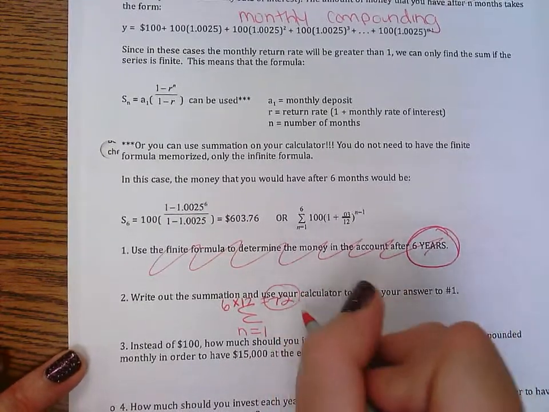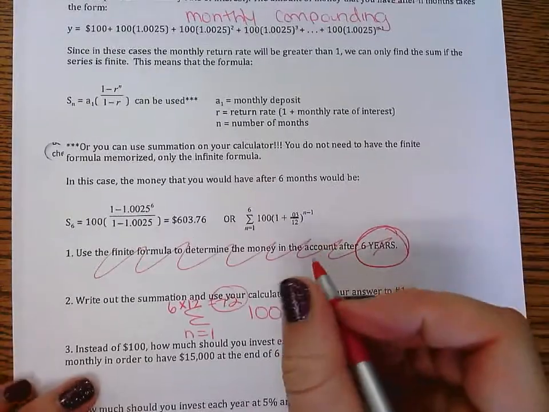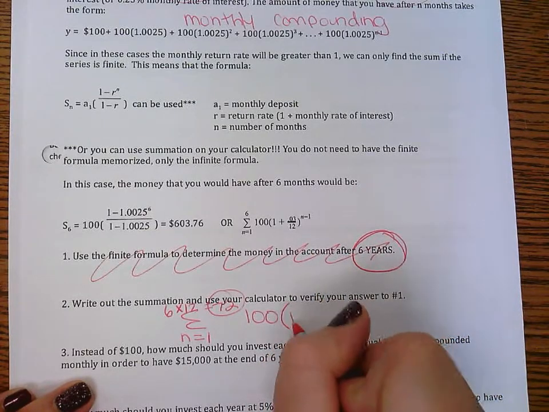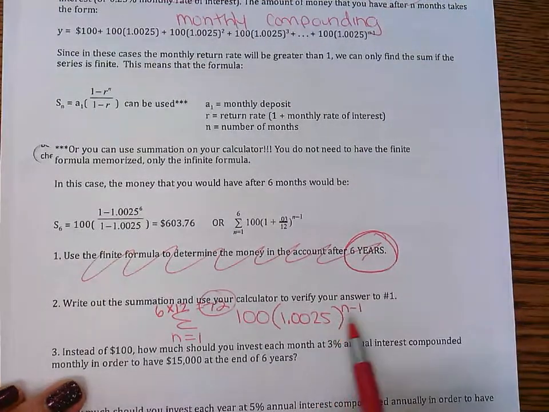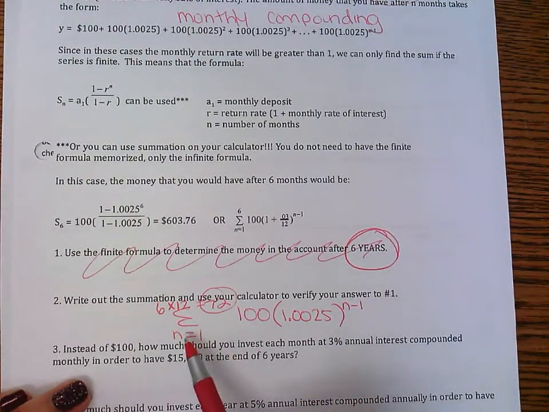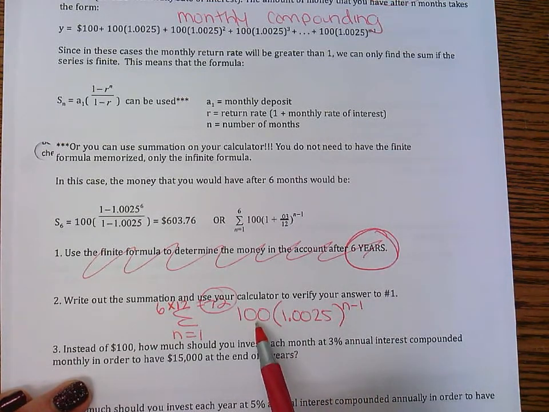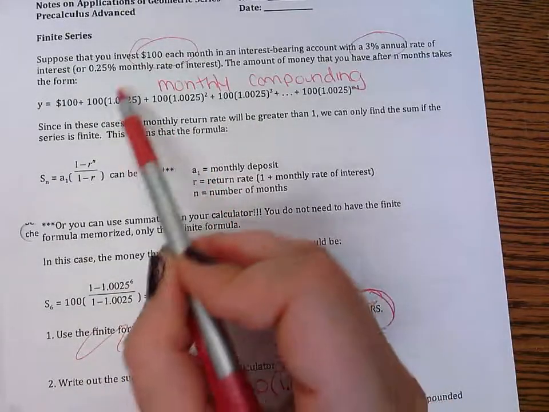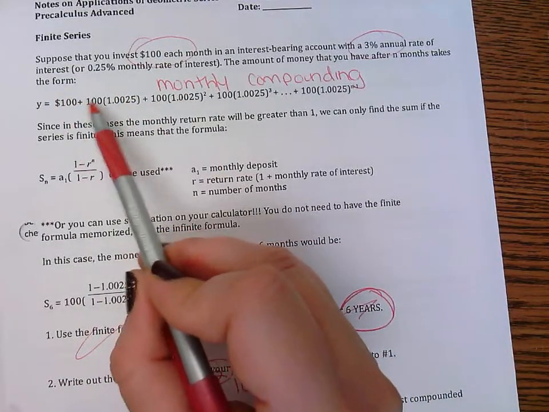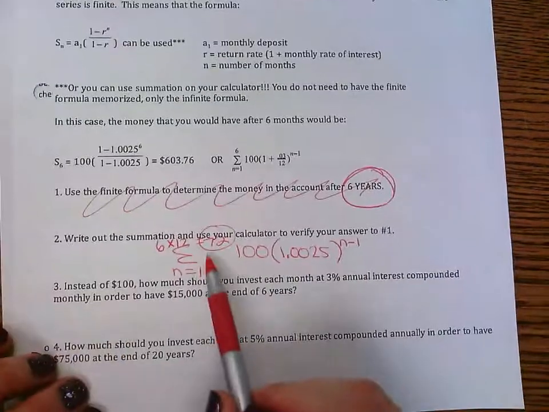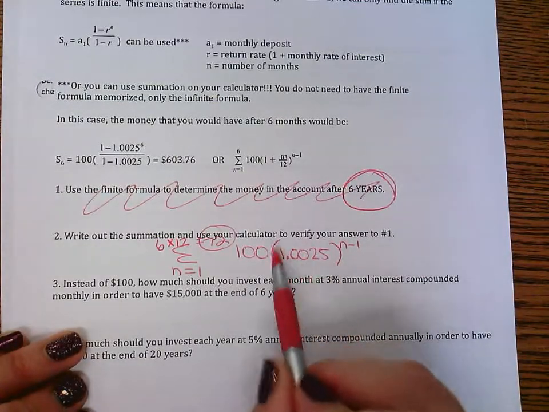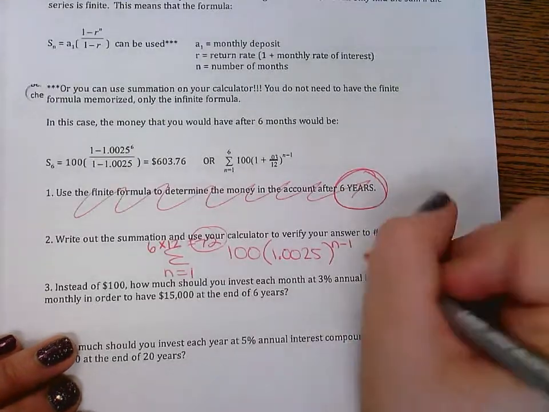And what is my formula? $100 every month times 1.0025 to the n minus 1 power. Why is it n minus 1? Because when I plug in 1 for my first month, I don't want to get any interest, so I just get $100 back. And then when n is 2, I would get what was up here, this 100 and then this 100 times 1.0025. So it was 3%. Instead of doing 3%, I did 3% divided by 12. So that's my monthly rate of return. N is representing my months.